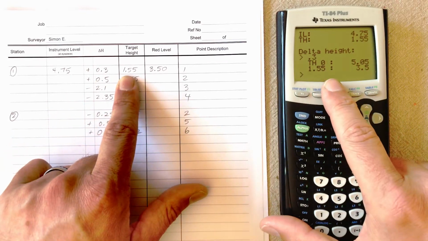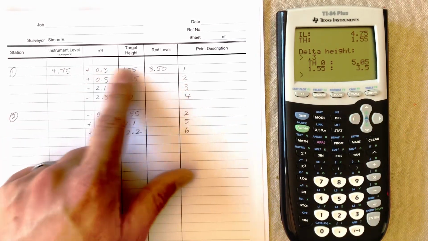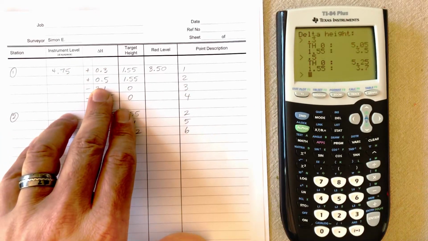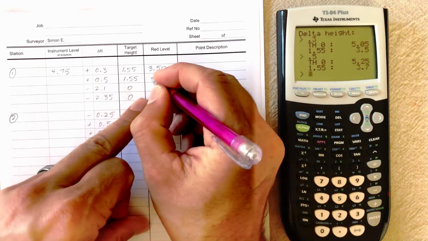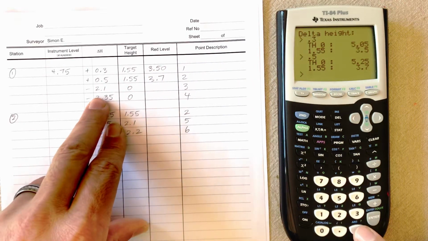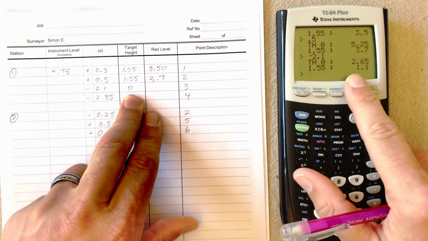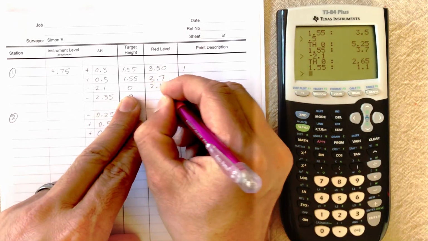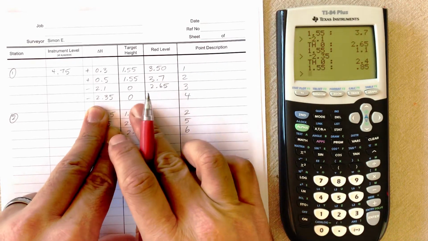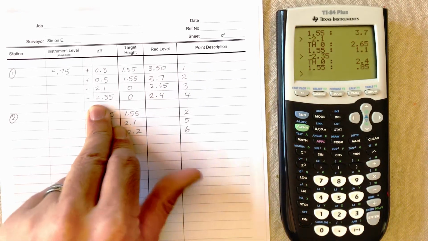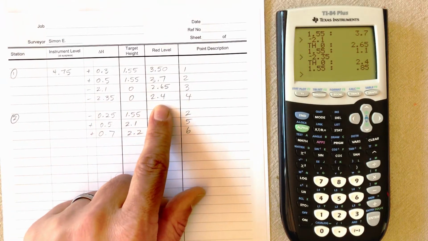So for 1.55, my reduced level is 3.5, and so that just shows me that what I put in there was correct. If I go to the next one, 0.5, with a target height of 1.55, my reduced level is 3.7. And I can just keep going down this list, negative 2.1. And in this case, I had a target height of 0, so I'm going to use the first one, 2.65, and negative 2.35 with a target height of 0 is 2.4. So I can just keep going down the list fairly quickly and put my reduced levels in there.